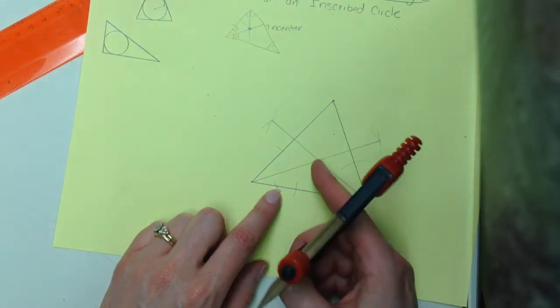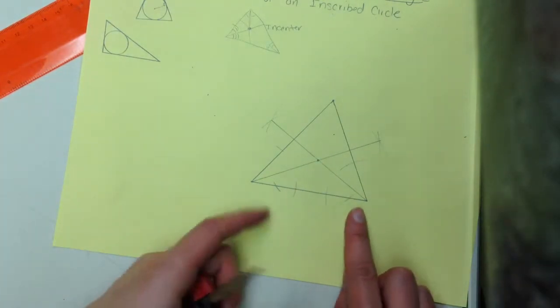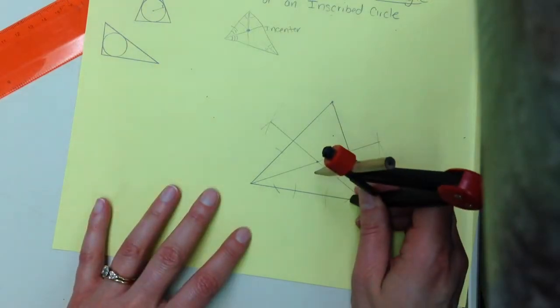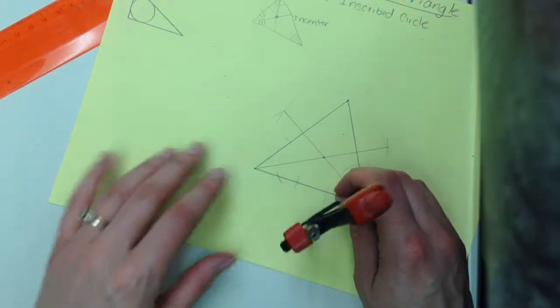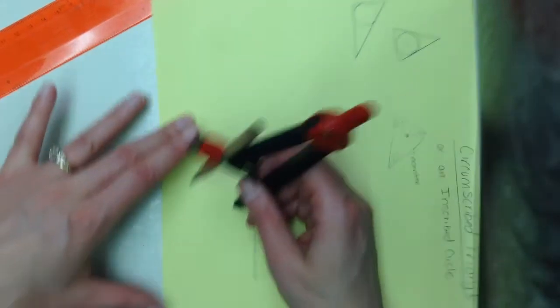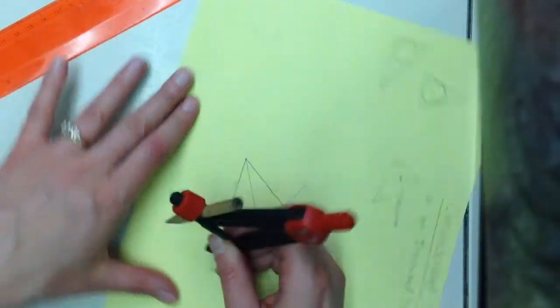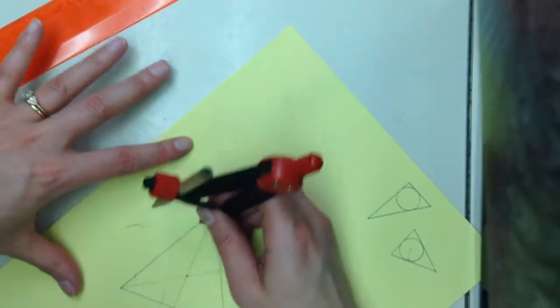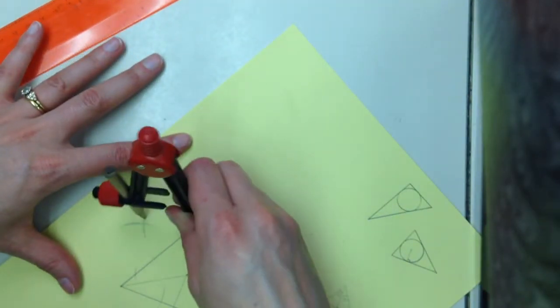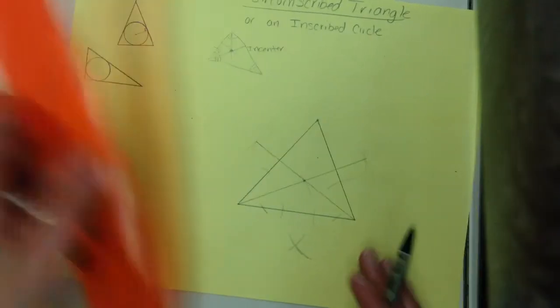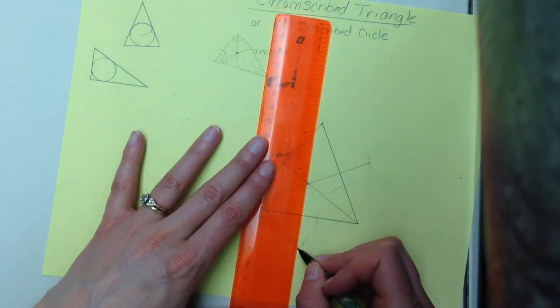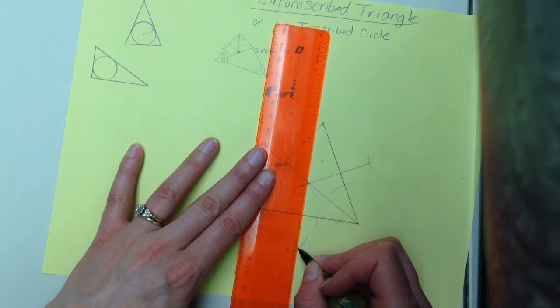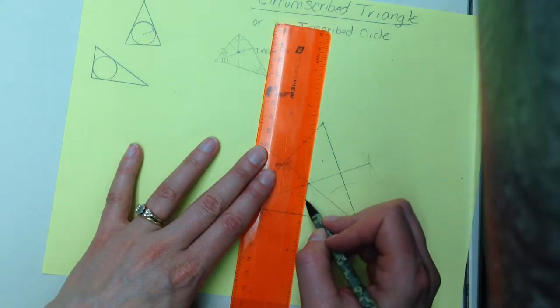Now that point is equal distance between these 2 points, and I'm just going to bisect between those points. When I do that, I should be able to create a perpendicular line.